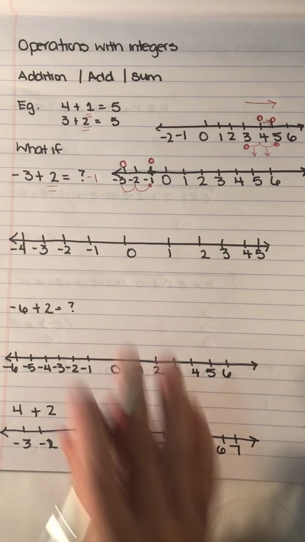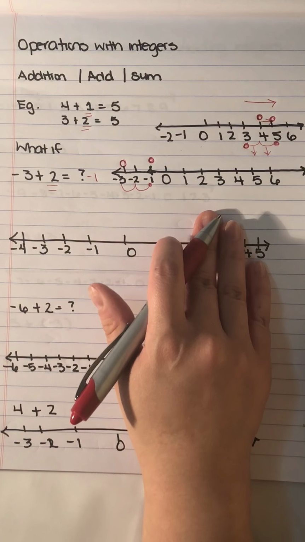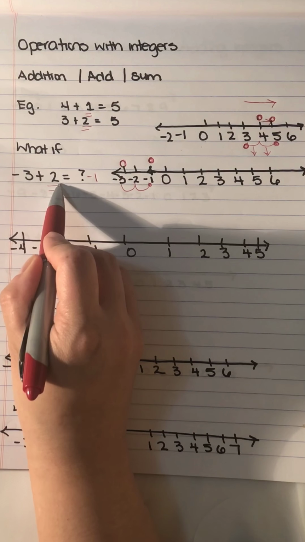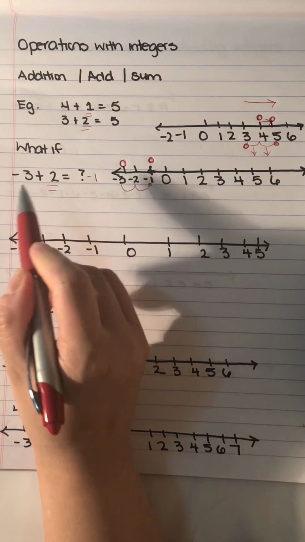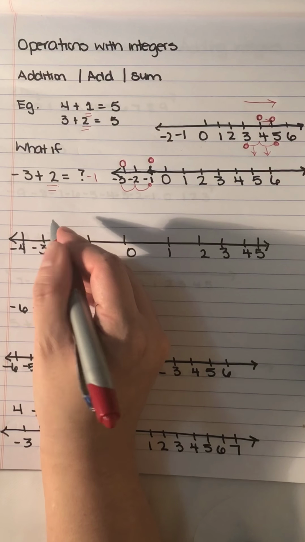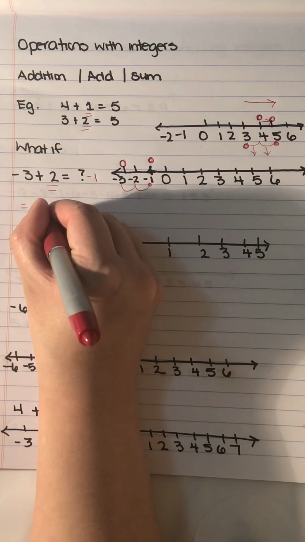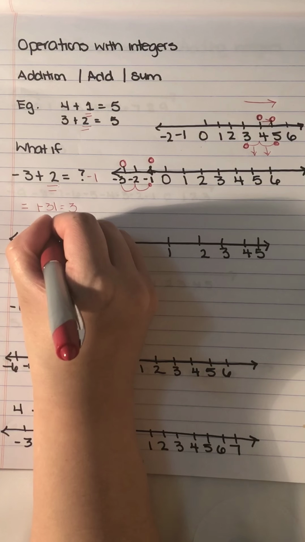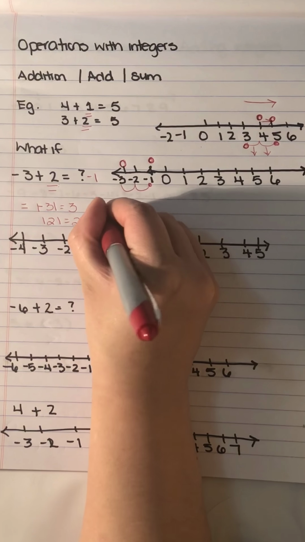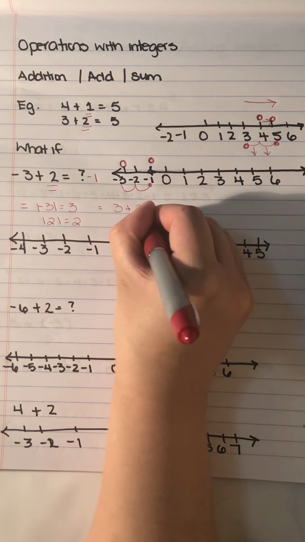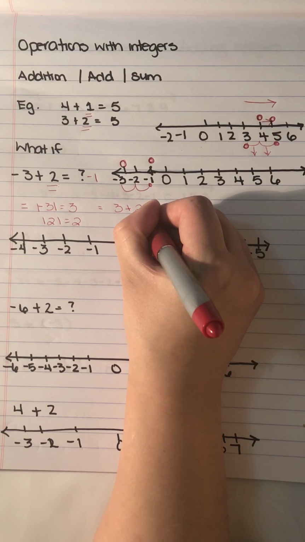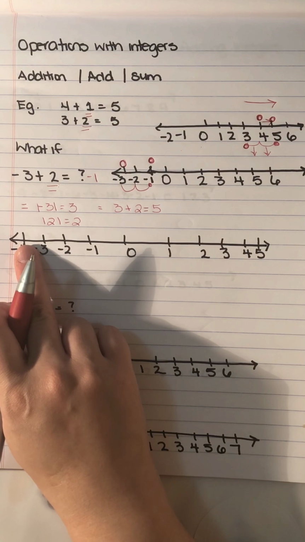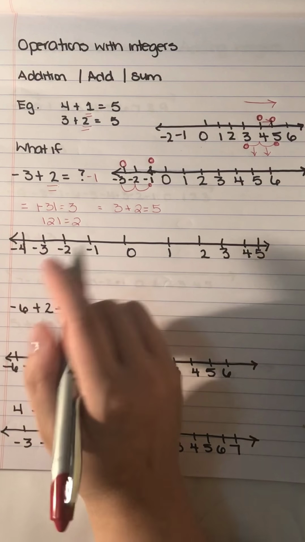Now, another rule, if you don't want to necessarily draw the number line, when you're adding 2 integers that have different symbols, a negative and a positive, you usually would just add the absolute value. Let me just show you. The absolute value of -3 is 3. And the absolute value of 2 is 2. So we would rewrite it 3 plus 2 is 5. Now, if you see, that's incorrect.